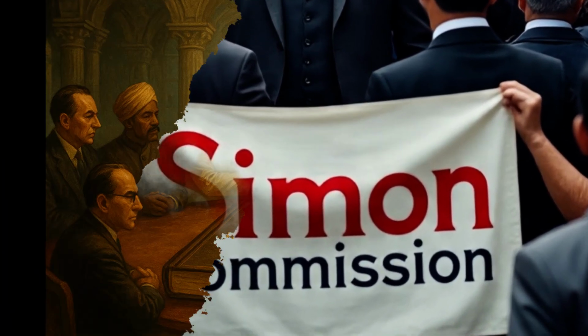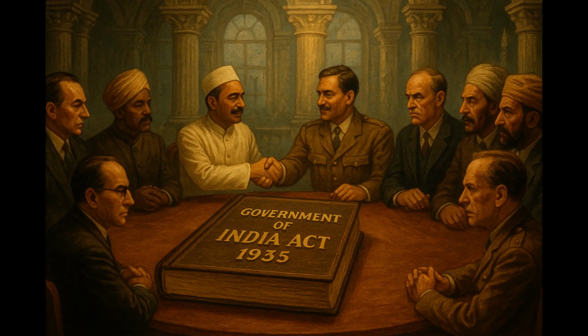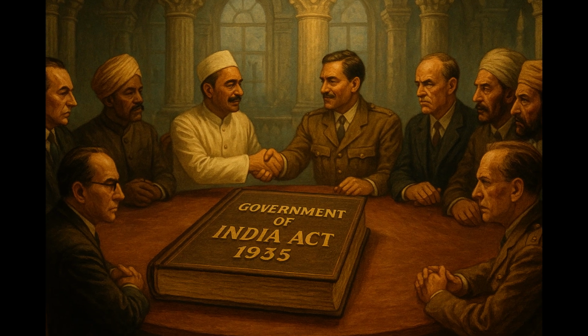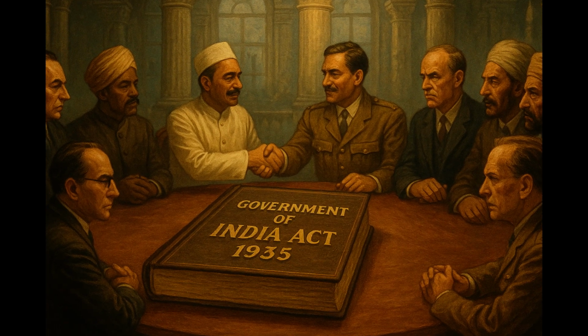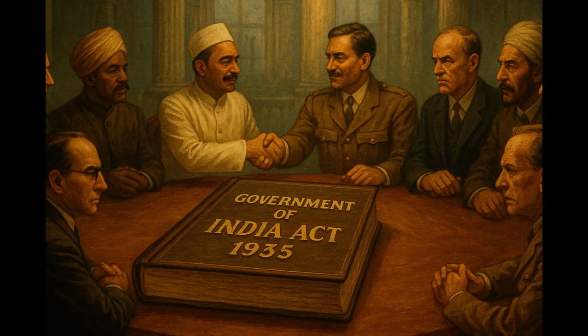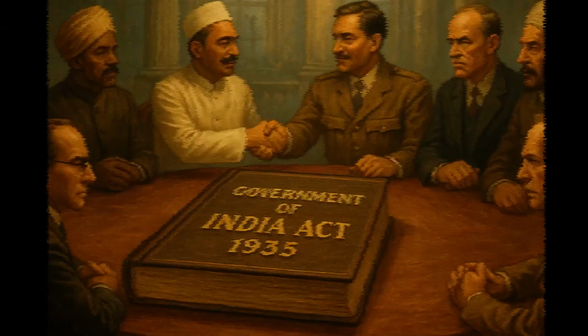Government of India Act 1935. The most comprehensive British law on Indian governance was the Government of India Act 1935. It proposed an All India Federation, provincial autonomy, a bicameral legislature, and a federal court.